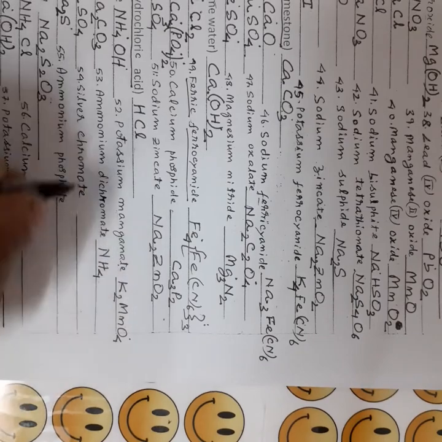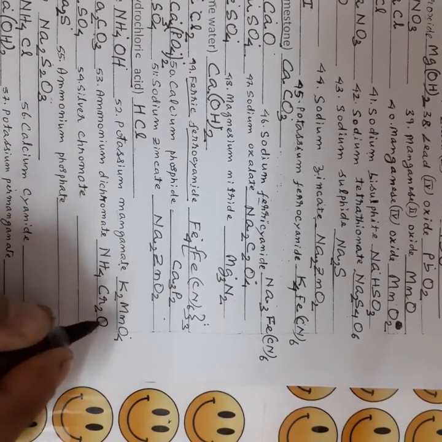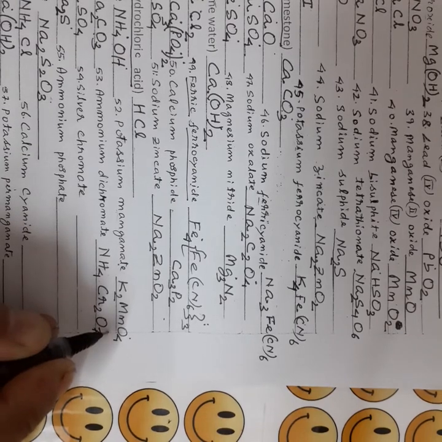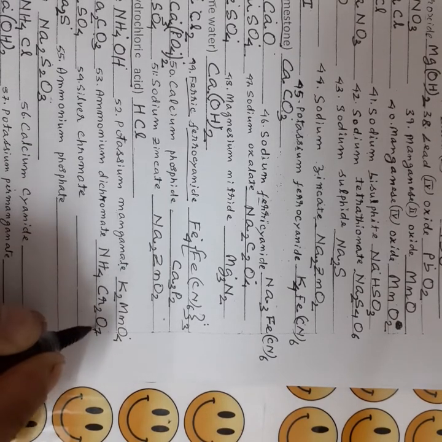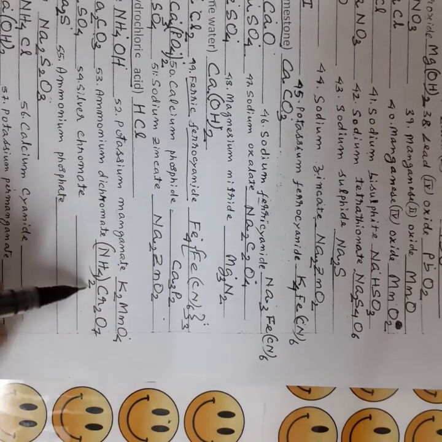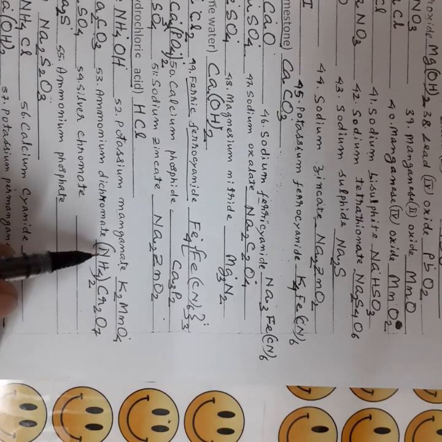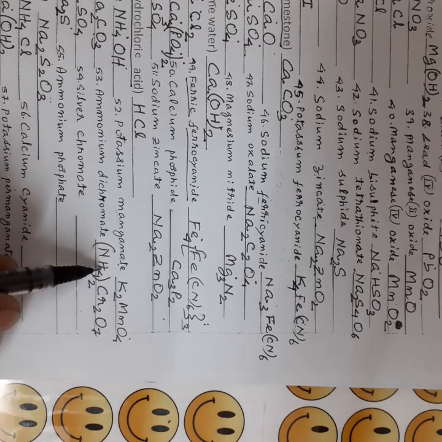Ammonium ion NH4 1+, dichromate ion Cr2O7 2−. This 2 at the top of Cr2O7 will go to the lower backside of NH4 only after a bracket because ammonium ion is a compound ion containing more than one type of atoms, here nitrogen and hydrogen.